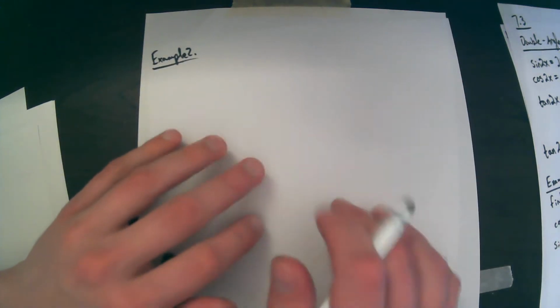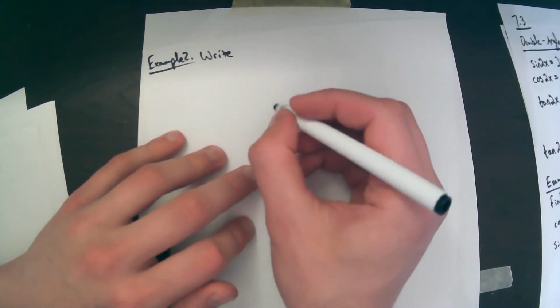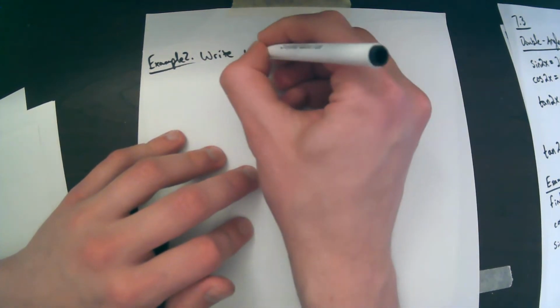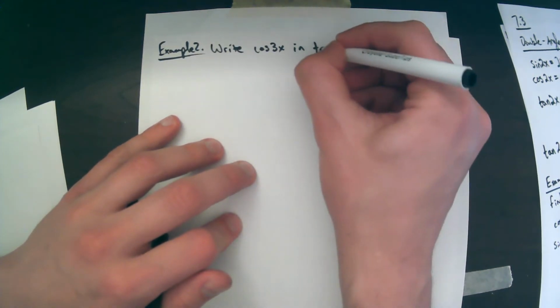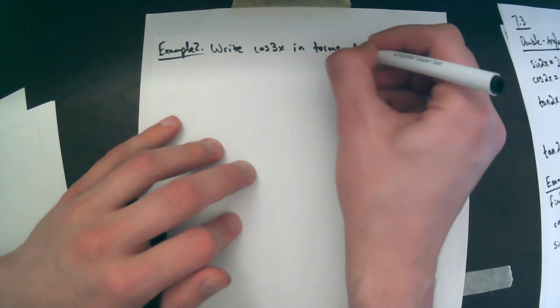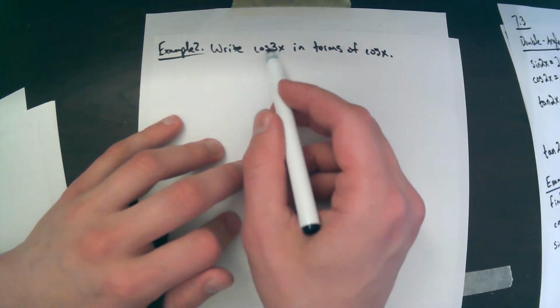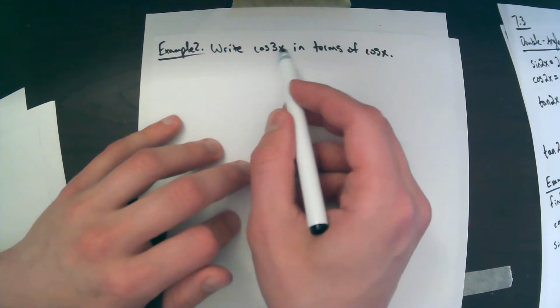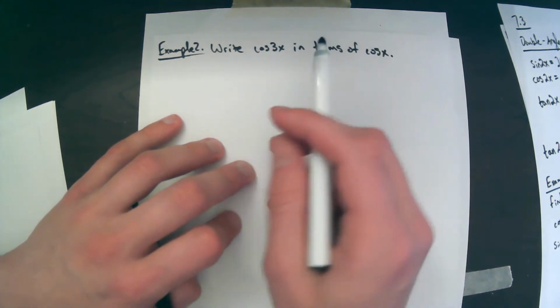Okay, example 2. This is a different way of using the double angle formulas. Write cosine of 3x in terms of cosine x. So we want to get rid of any input of 3x in here. We want to get rid of the 3 and just have it in terms of cosine.